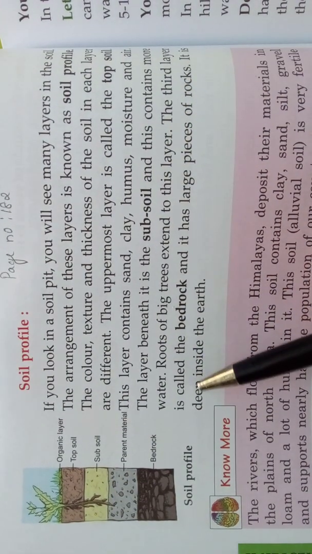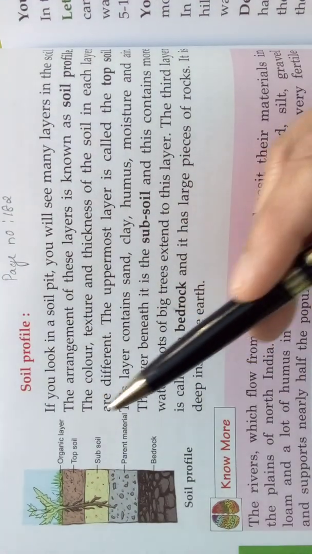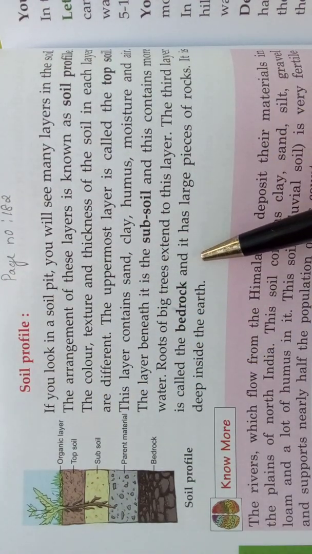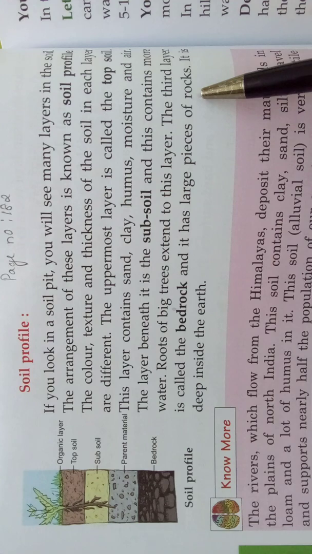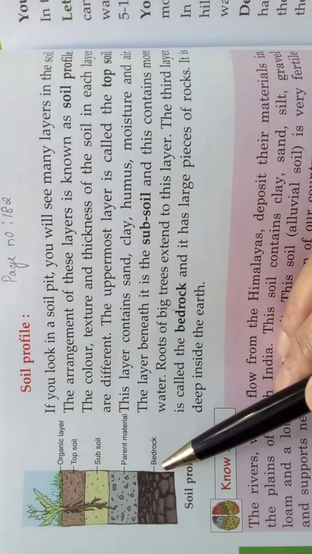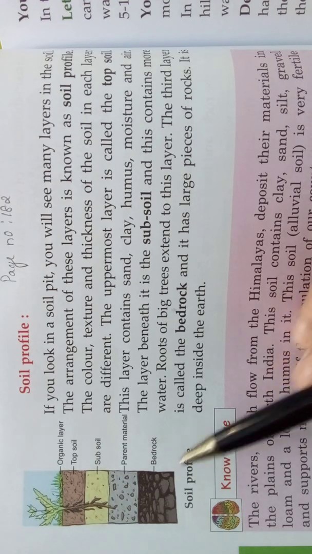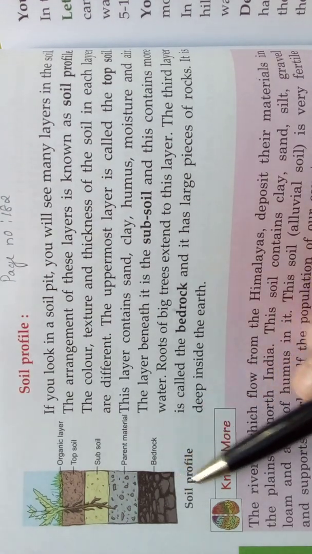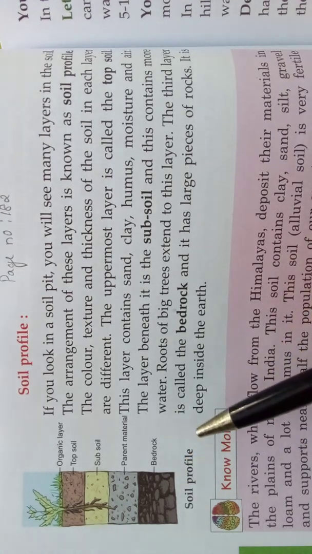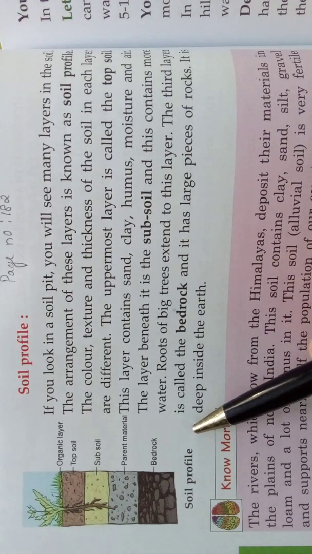The third layer is called the bedrock and it has large pieces of rocks. See here, this is the what? Bedrock. The third layer, that is the bedrock. It has large pieces of rock. It is deep inside the earth.